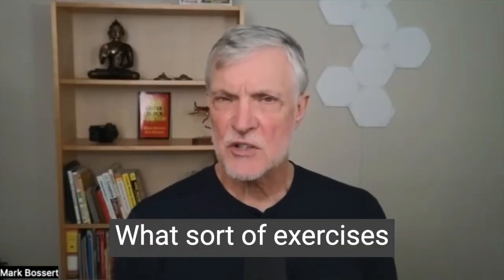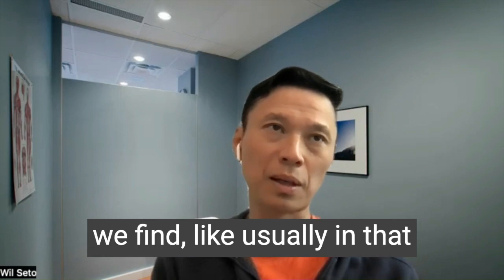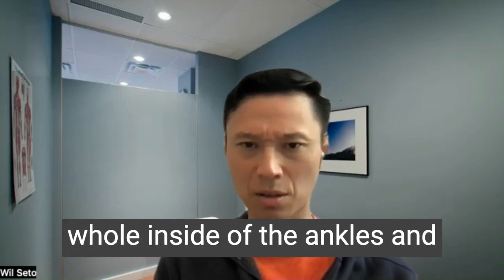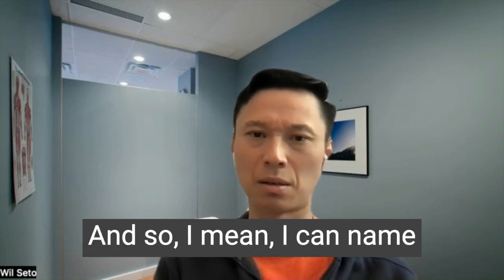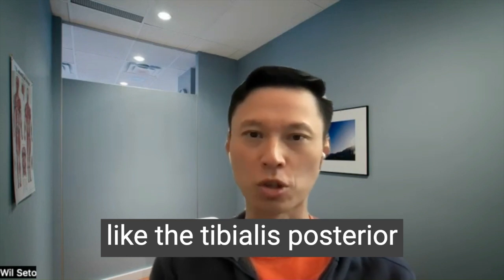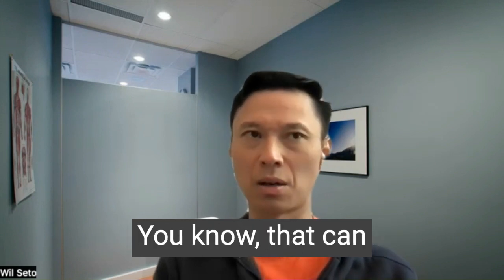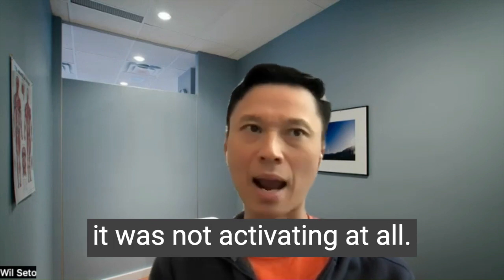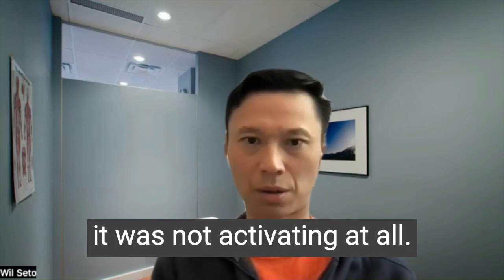So what sort of exercises would that involve? Yeah, so depending on what we find, usually in that area, there are certain muscles that stabilize that whole inside of the ankle to prevent it from collapsing. And I can name off a few of these big names, like the tibialis posterior muscle is the big one. That can be really helpful because for her, especially, it was not activating at all.